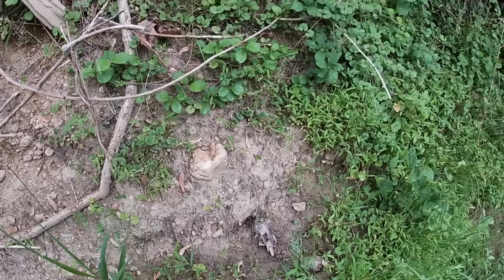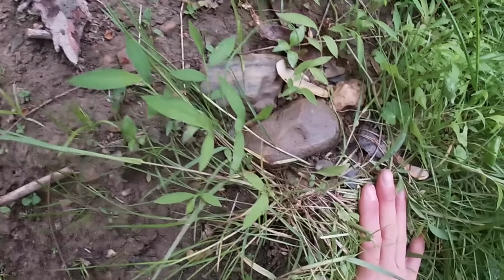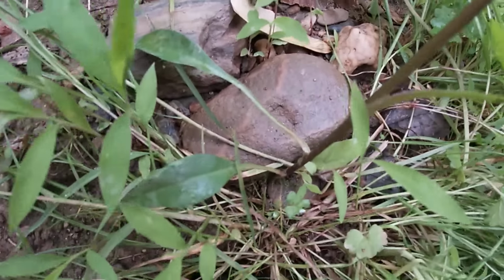We'll keep looking. Wait, what is that? That might be an artifact. That was a live find there.